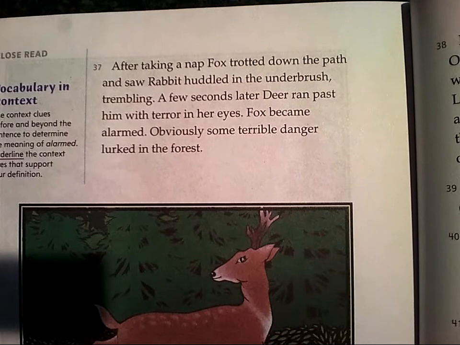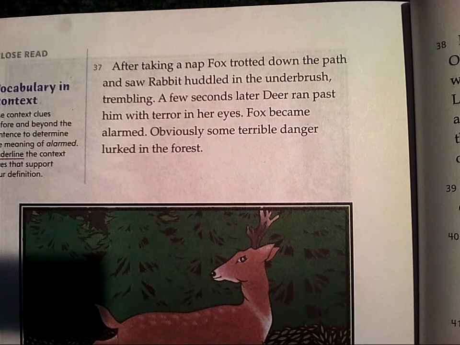After taking a nap, Fox trotted down the path and saw Rabbit huddled in the underbrush, trembling. A few seconds later, Deer ran past him with terror in her eyes. Fox became alarmed. Obviously, some terrible danger lurked in the forest.